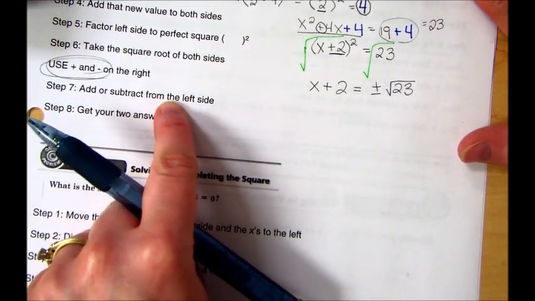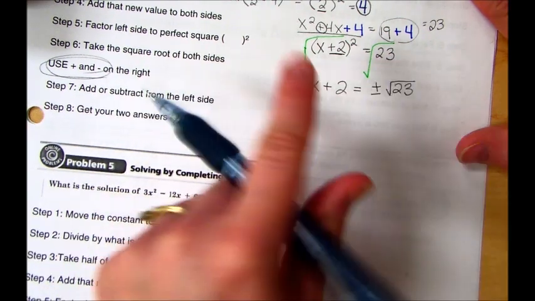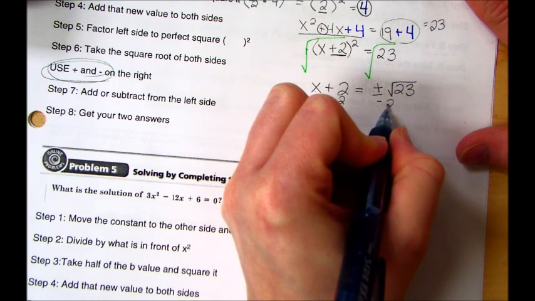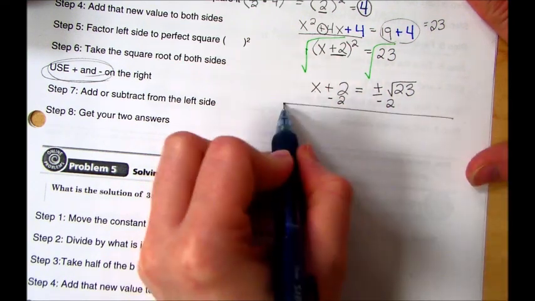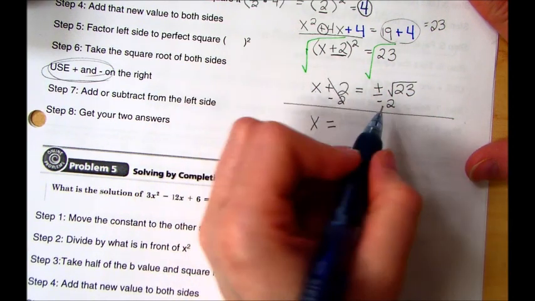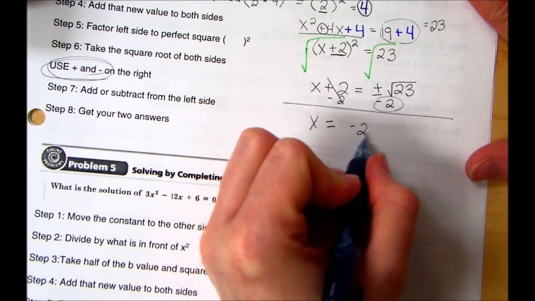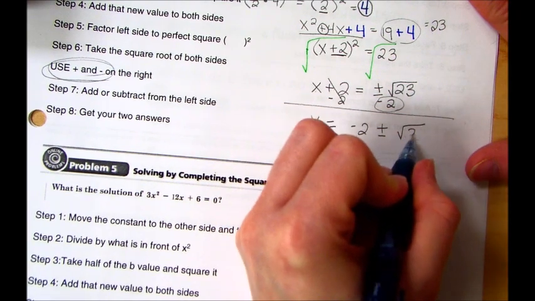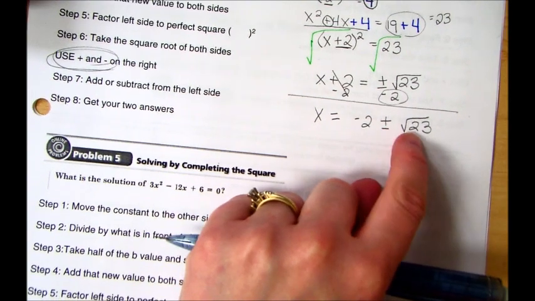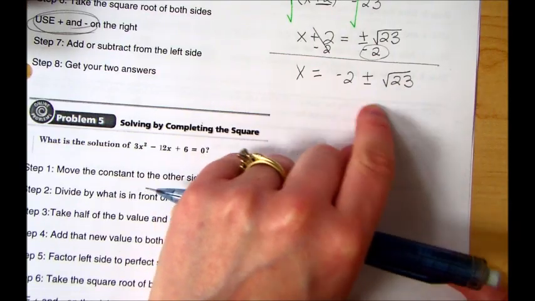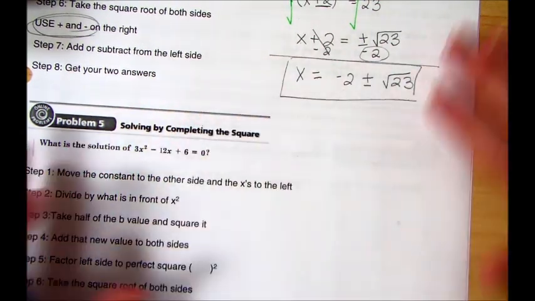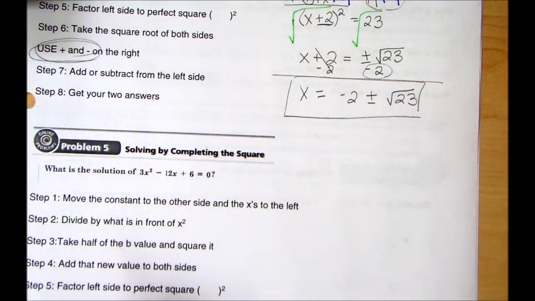Step 7. Add or subtract the value from the left. So we need to solve for x. So we're going to do minus 2, minus 2. We're on our final step now. We write x equals, because those cancel, negative 2 plus and minus the square root of 23. Yes, there are 2 answers there. There's negative 2 plus the square root of 23 and negative 2 minus the square root of 23. Both of those answers are the solutions to the problem up above that did not factor.